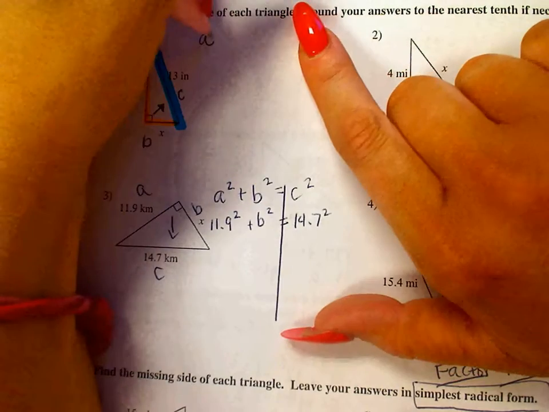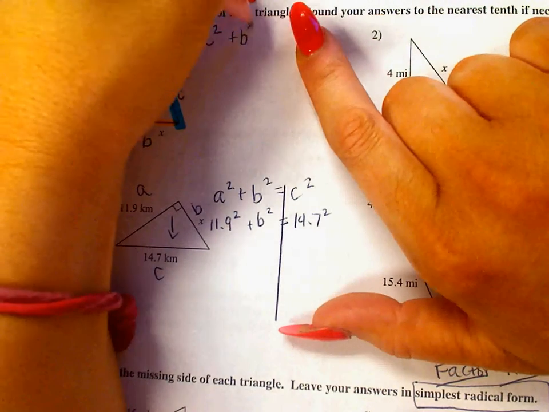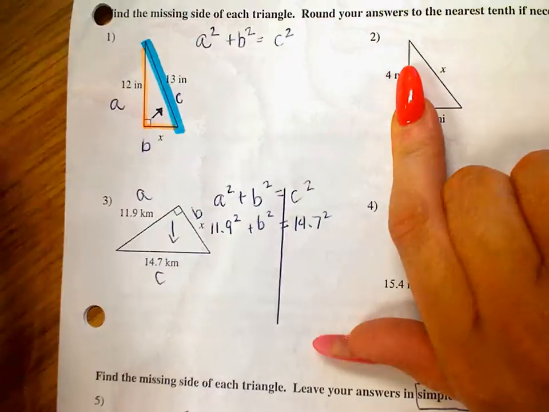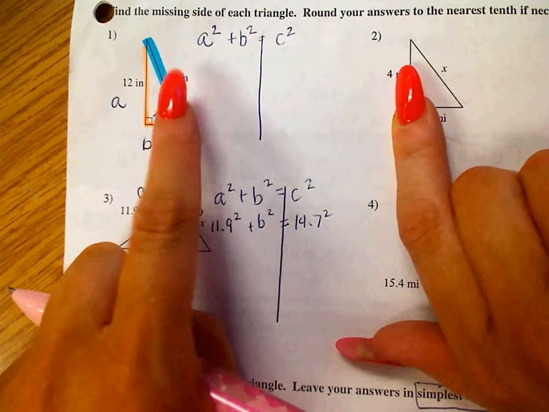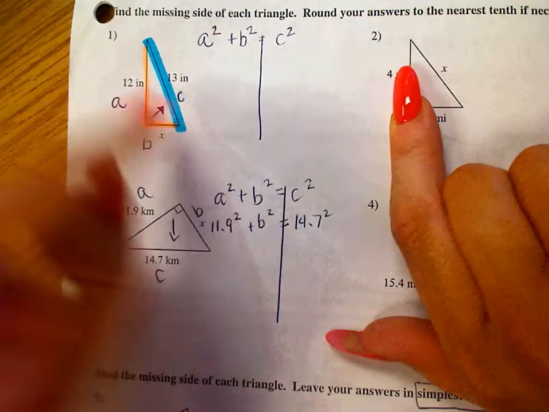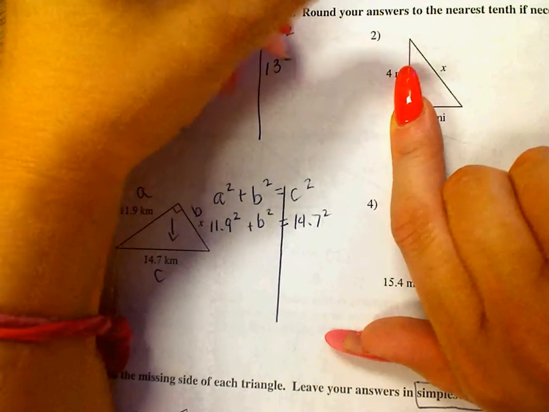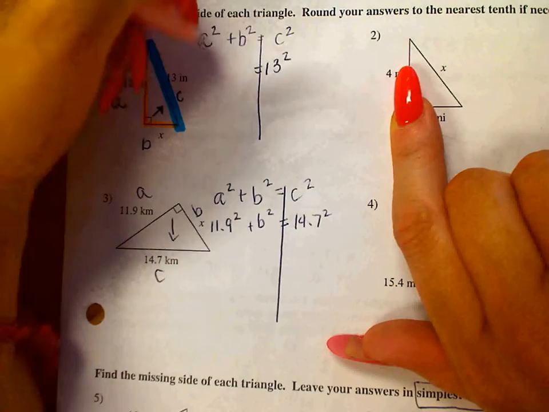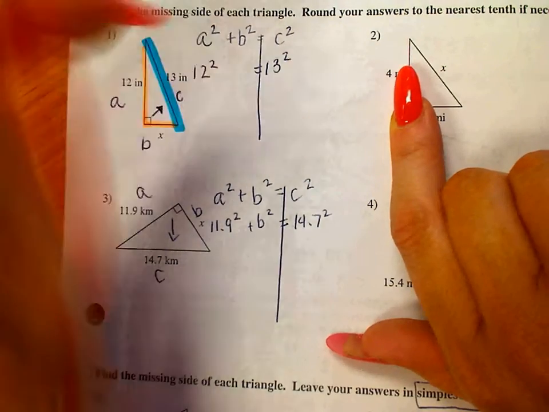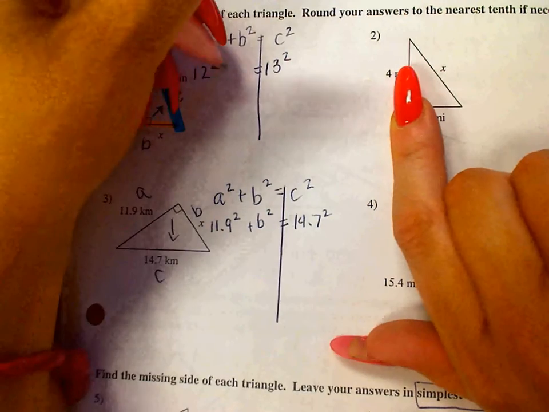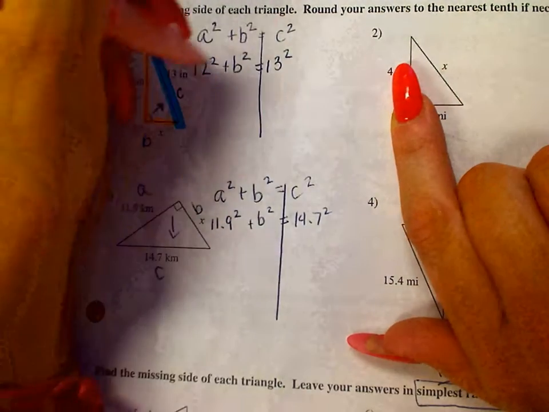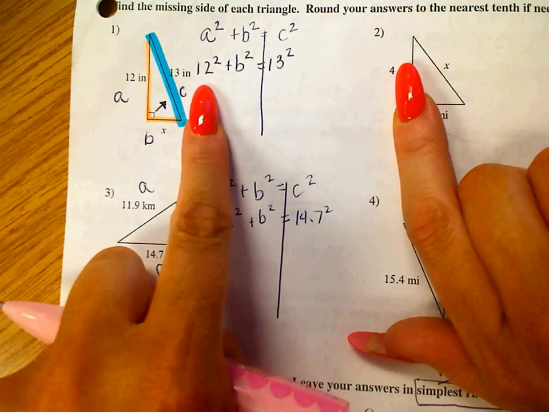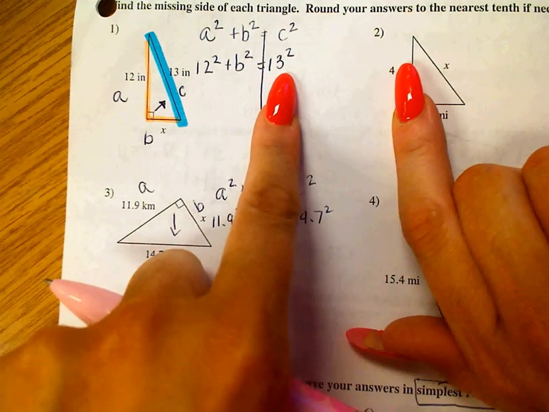So we're going to do A squared plus B squared equals C squared. Here we're given C, we're given the hypotenuse, so C squared is actually going to be 13 squared. A squared is going to be 12 squared. And then B squared, that's what we're solving for. That's the missing leg. Alright, so we have it all set up. We have our A squared, our B squared, and our C squared.